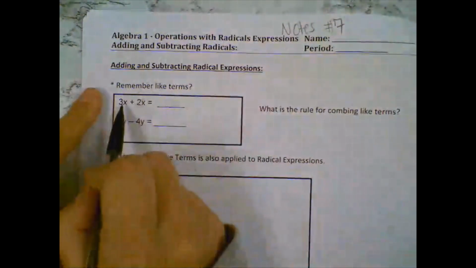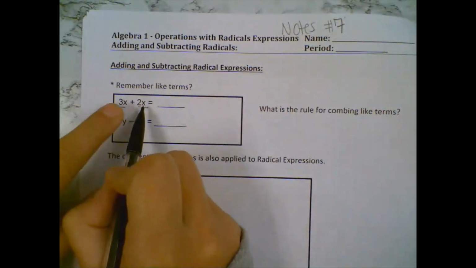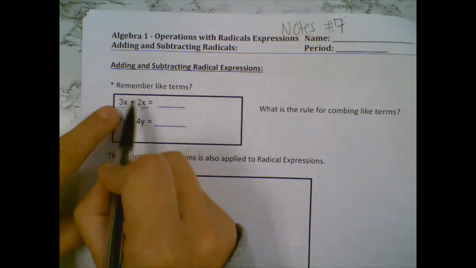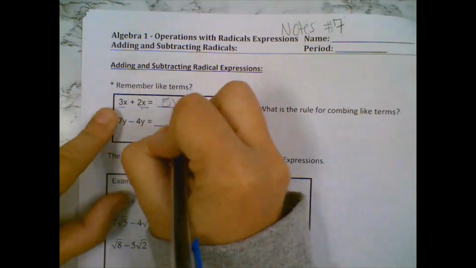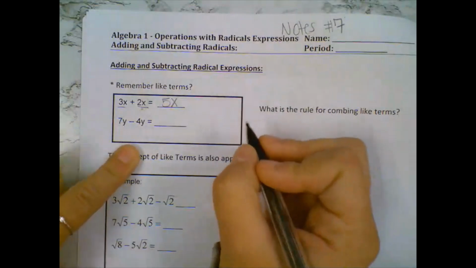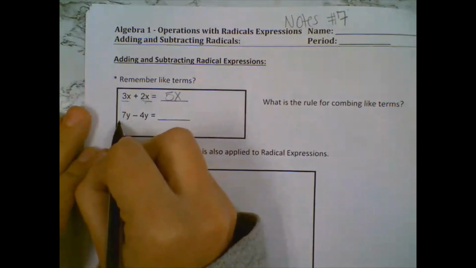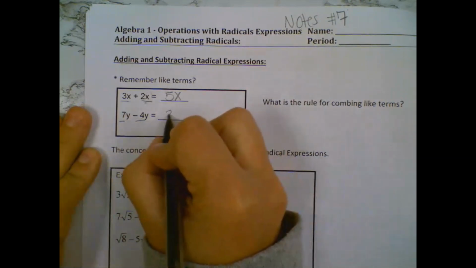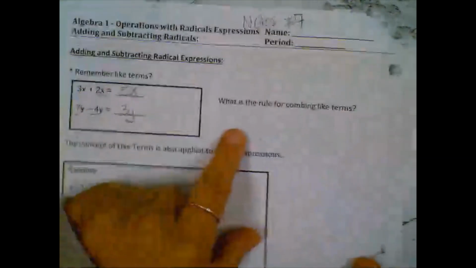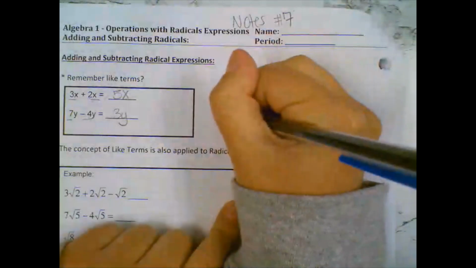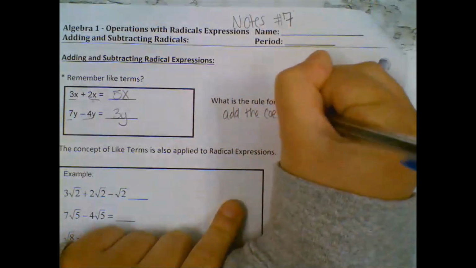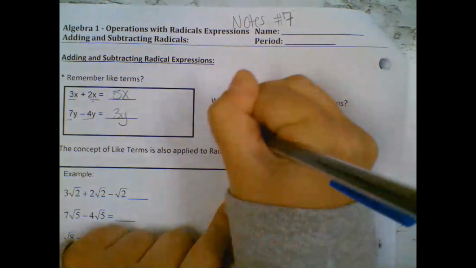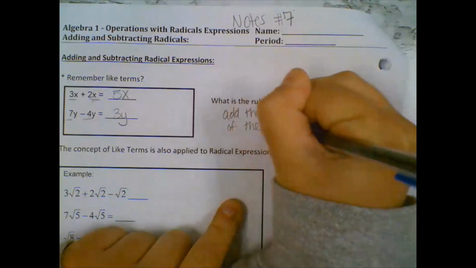So looking back, if I have 3x and 2x, we call these like terms because they have the same variable, same exponent. So what I do when I add them, I add their coefficients to make 5x. Same thing with subtraction. I just put their coefficients together. So this would be 7 minus 4, and that would give me 3y. So the rule for combining like terms is to add the coefficients of the same variables.